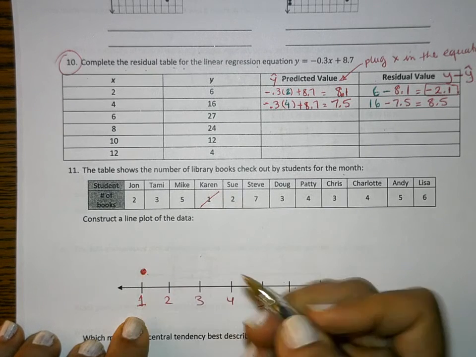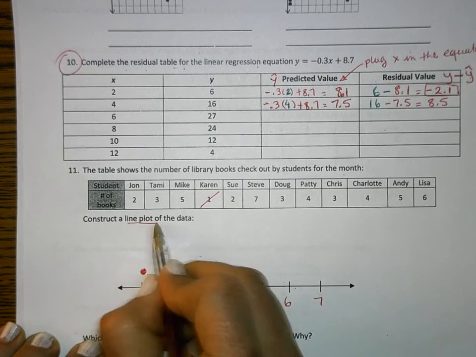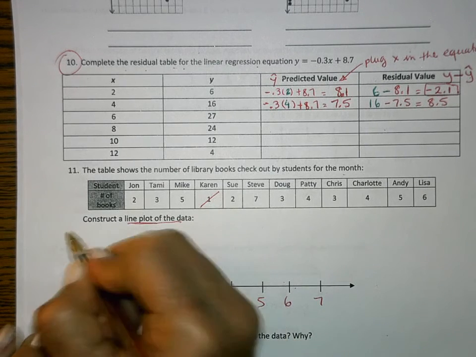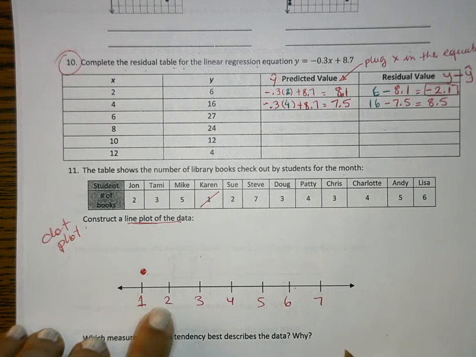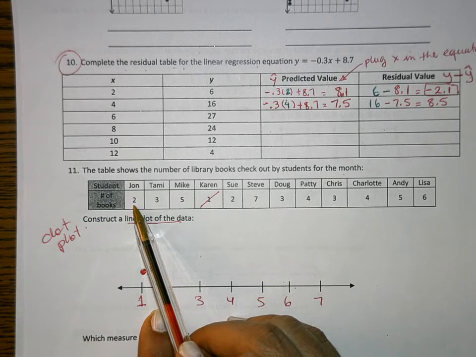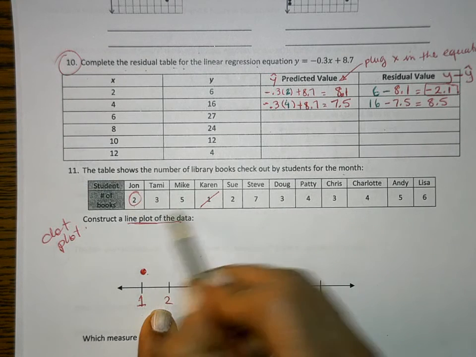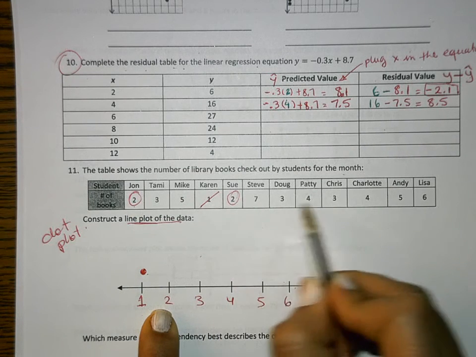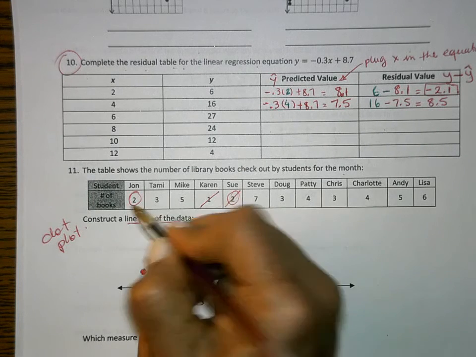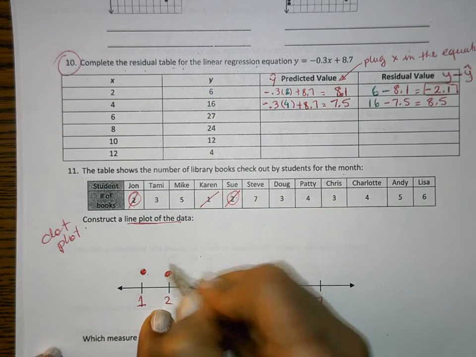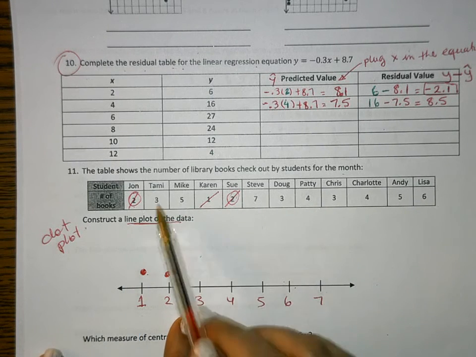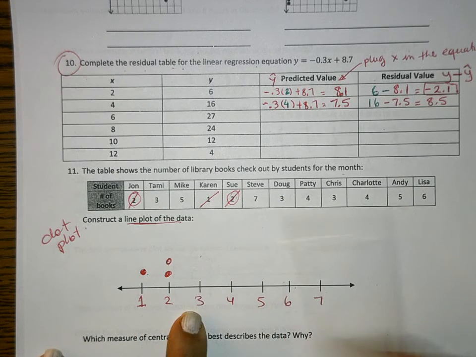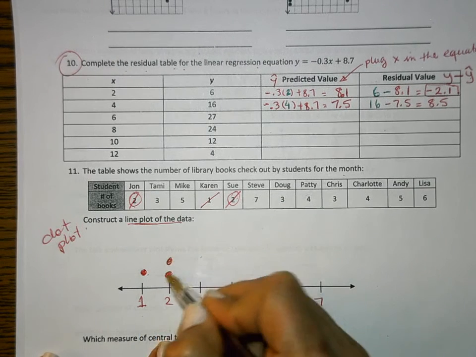Construct a line plot. I like to call this guy the dot plot. Now the number 2, let's see how many times the number 2 appeared. I see one number 2 right here. I see another one right here. And that's it. So the number 2 gets 2 dots. And then you're going to do it for 3. The 3 happens how many times? The 4 happens how many times? You are literally just putting a dot showing how many times that number appeared.